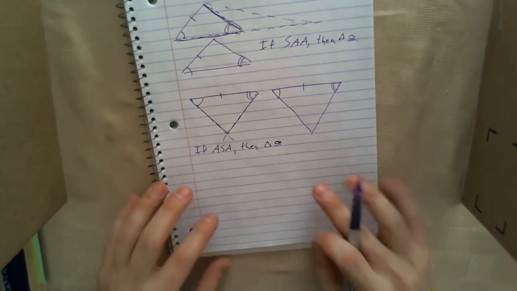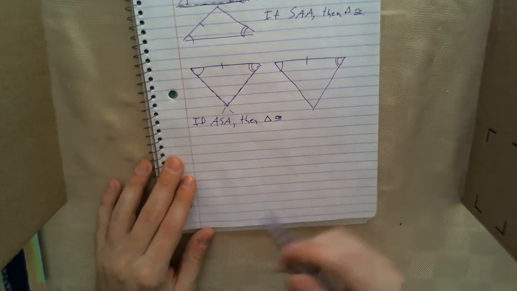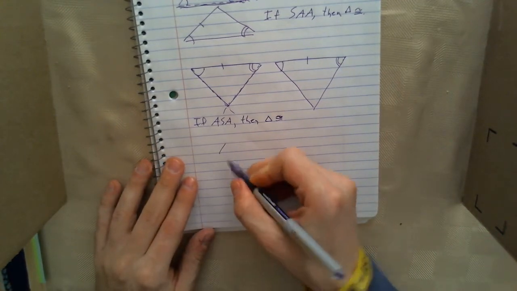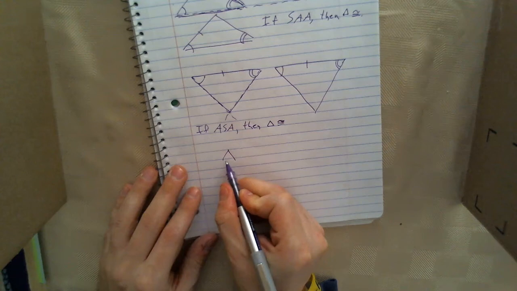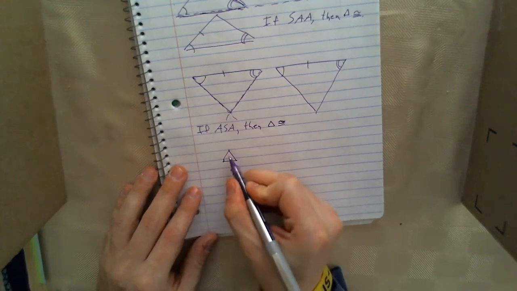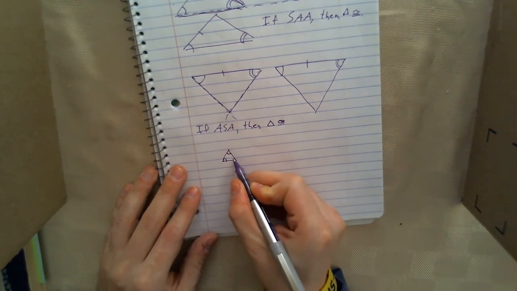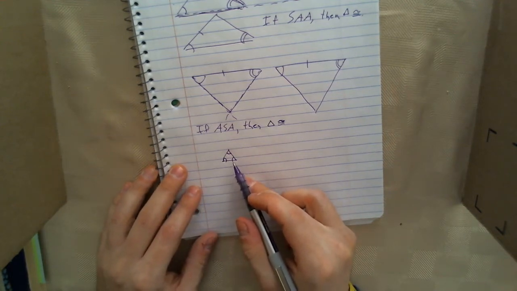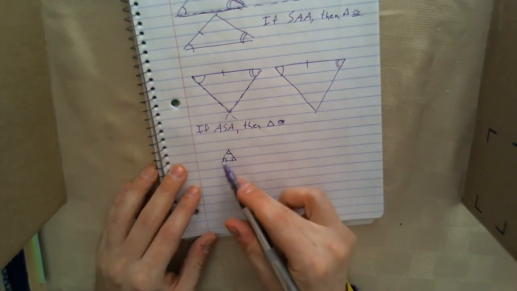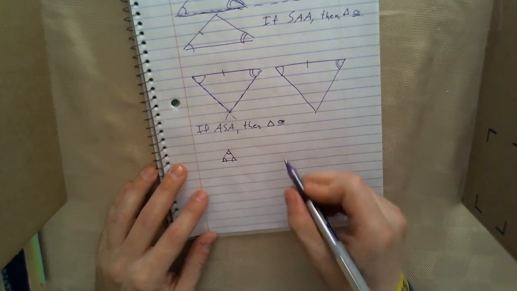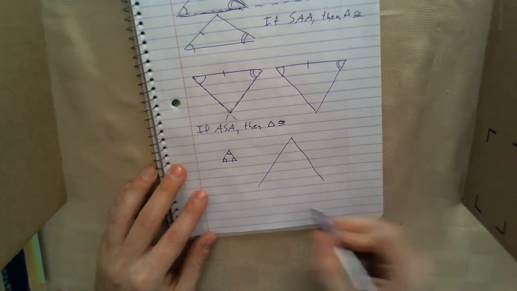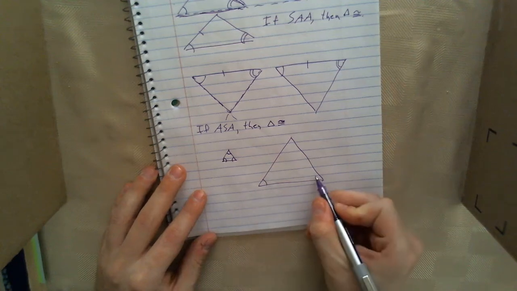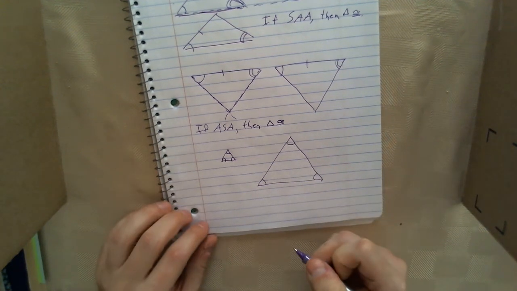Angle, angle, angle. This one's pretty easy to do. In fact, I can use a specific triangle to show you this. Let's say I have an equilateral triangle where I know all three angles are exactly the same. In fact, in an equilateral triangle, all three angles are 60 degrees. Now I can draw another equilateral triangle, where all three angles are 60 degrees.